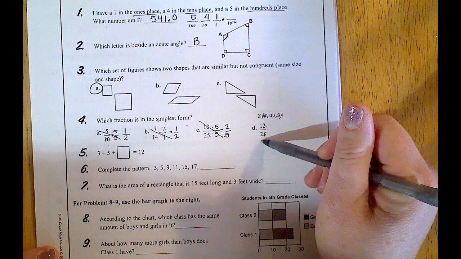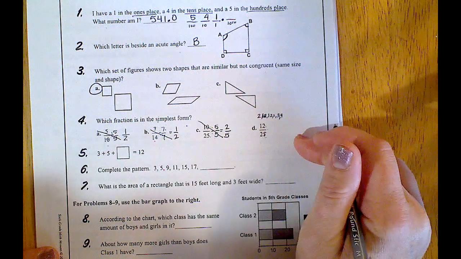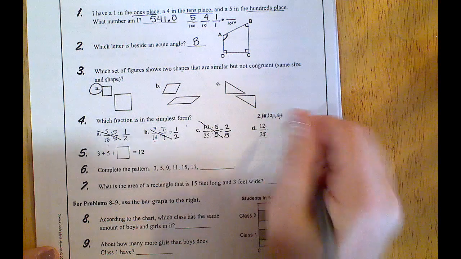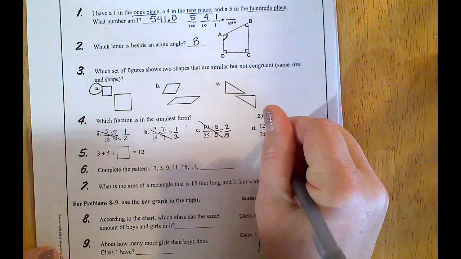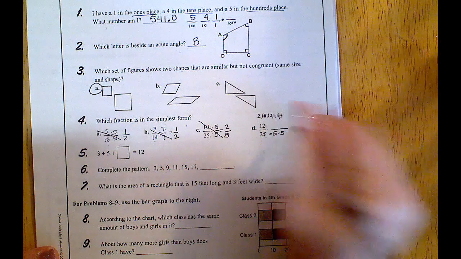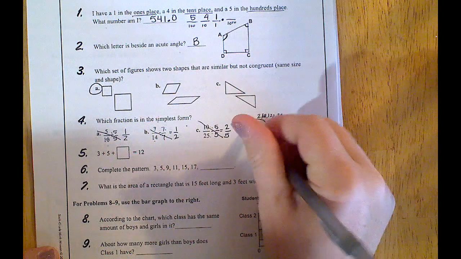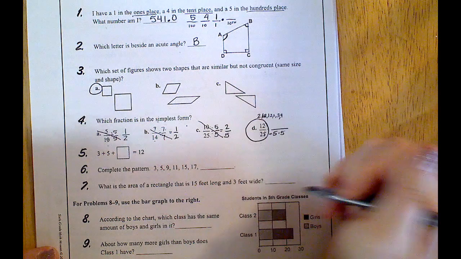And 4 cannot either. If you're talking about prime factorization, the only numbers that go into 25 are 5 and 5, and none of those go into there. So this is the simplest form.